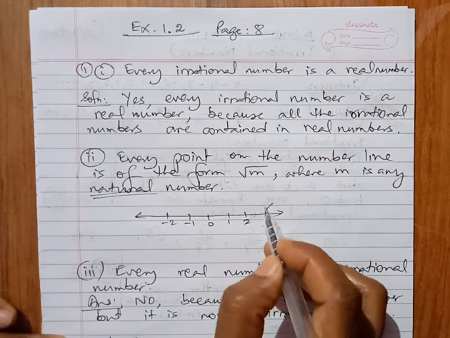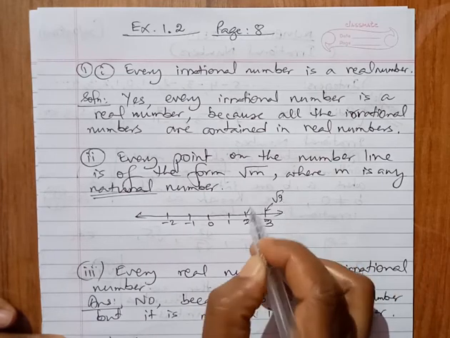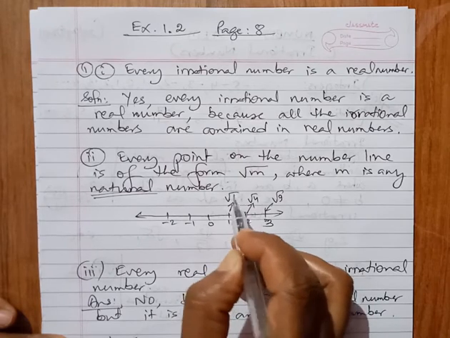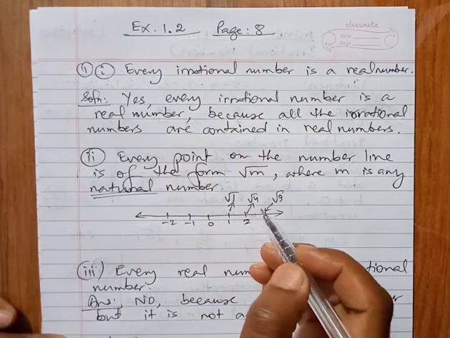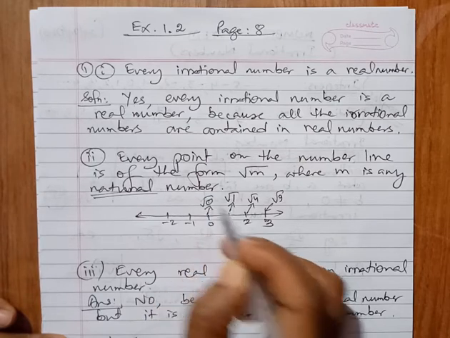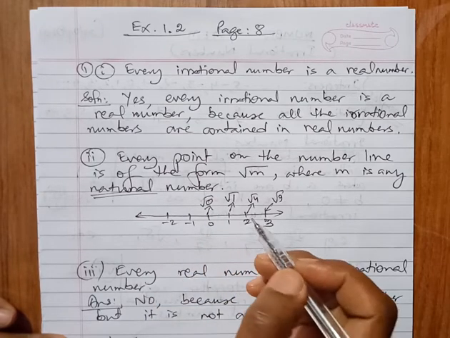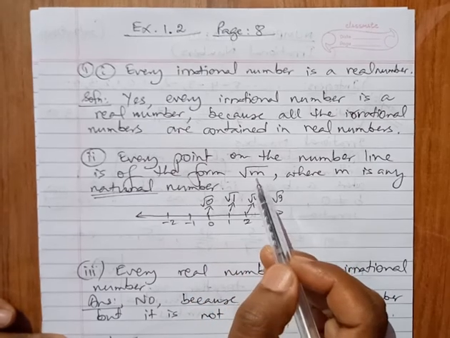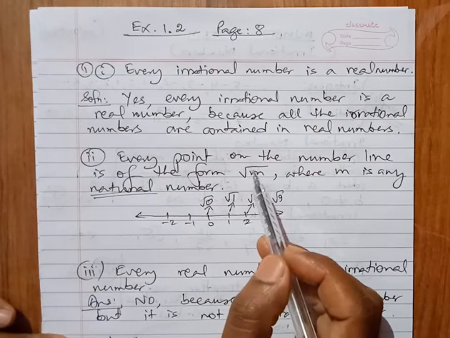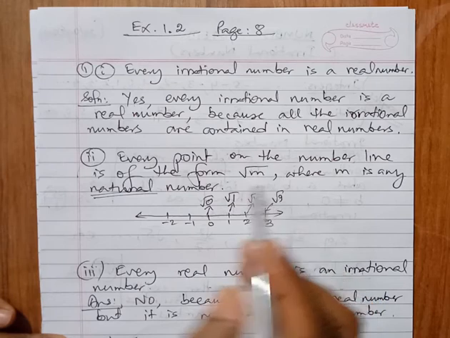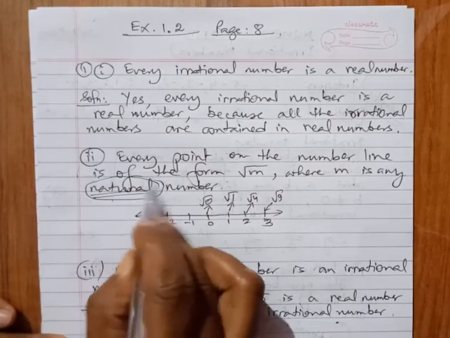Now this 3 can be written as root over 9, 2 can be written as root over 4, 1 can be written as root over 1, and 0 can be written as root over 0. But in the question it is given that the number under the root sign, the symbol is m, must be a natural number.